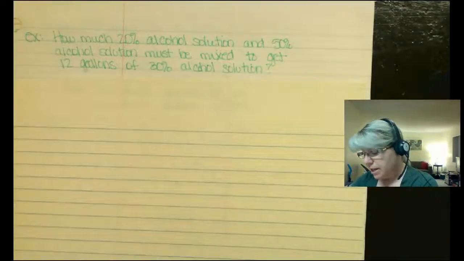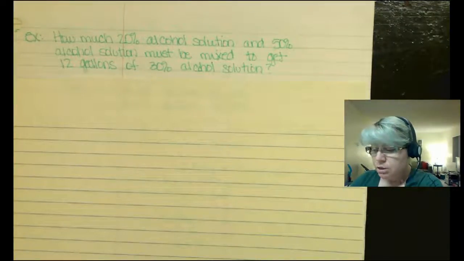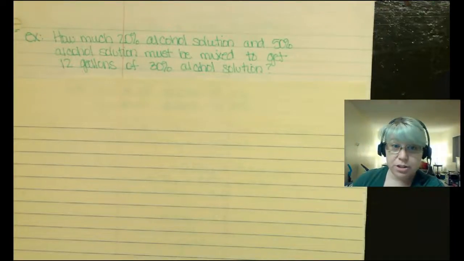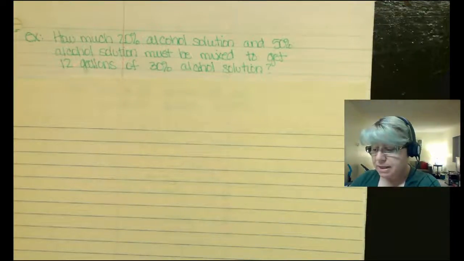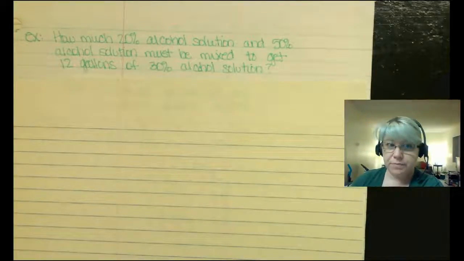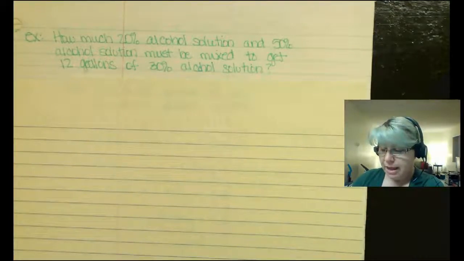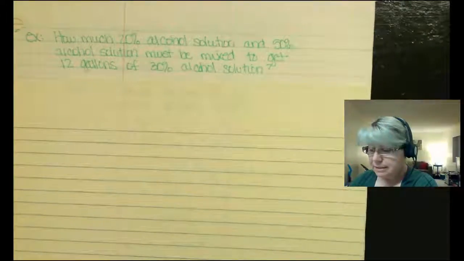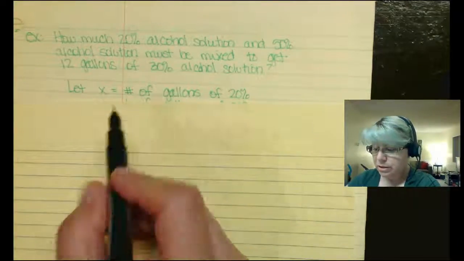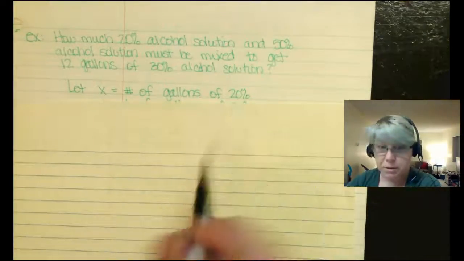So here's a chemistry problem. How much 20% alcohol solution and 50% alcohol solution must be mixed to get 12 gallons of 30% alcohol solution? Okay, so we know the total number of gallons has to be 12, and the ending alcohol solution must be 30%. All right, so let's let x equal the number of gallons of the 20% solution.